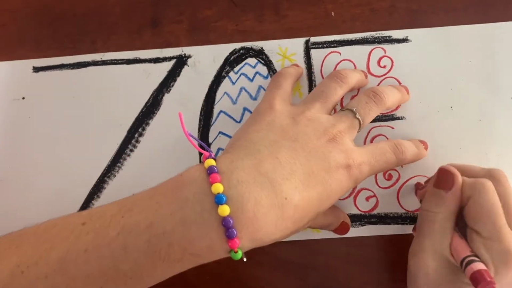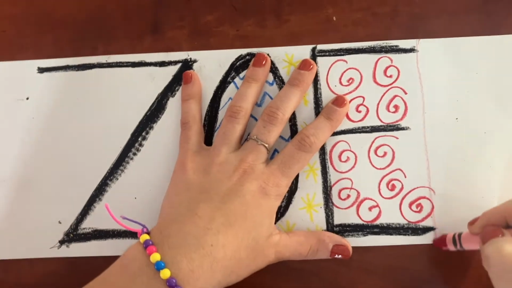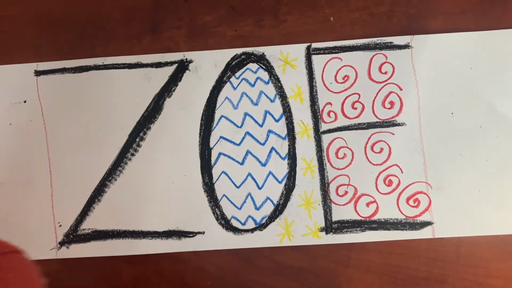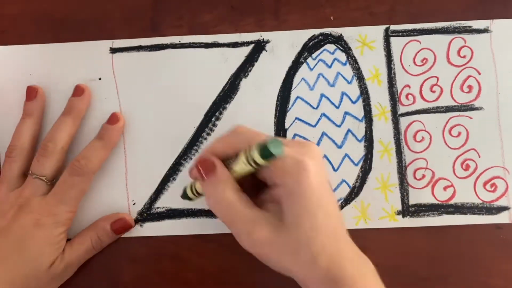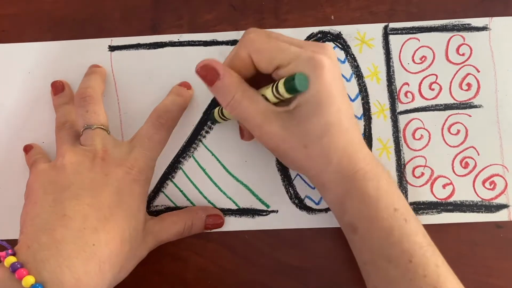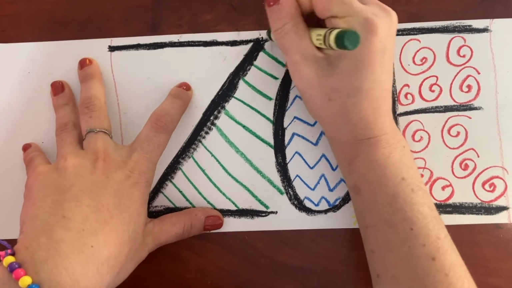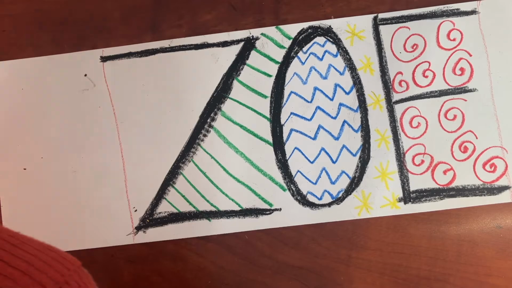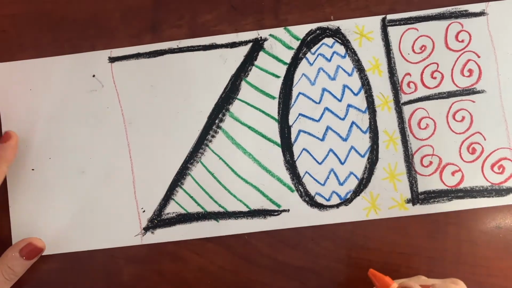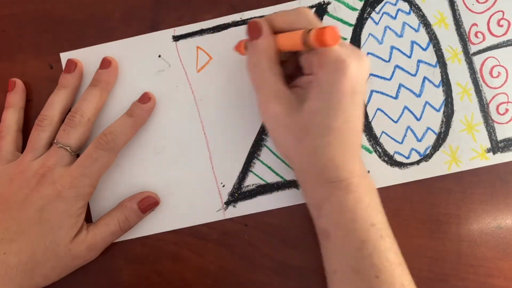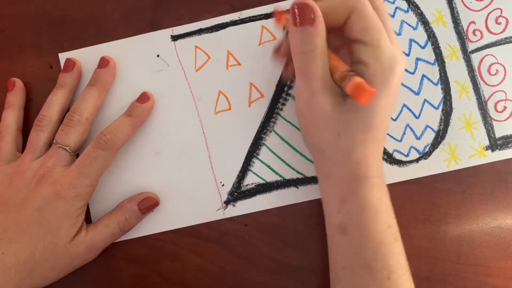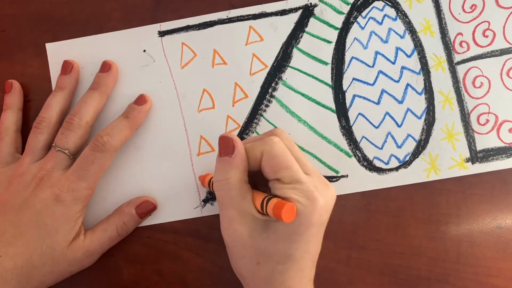Each piece of negative space in your drawing is going to get its own unique pattern or design. If you're feeling stuck, look at the pattern idea sheets on your tables. You can also invent your own. That is perfectly fine as well. I'm adding some triangles. You can add any kind of shape.